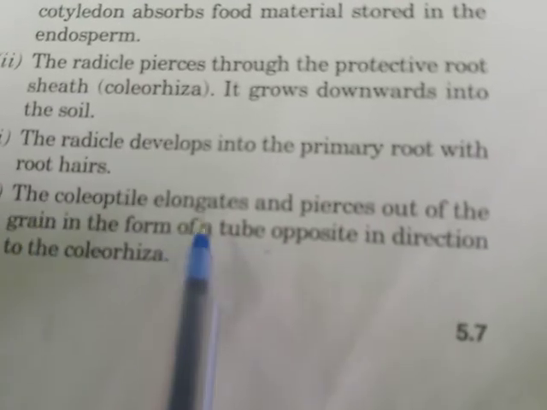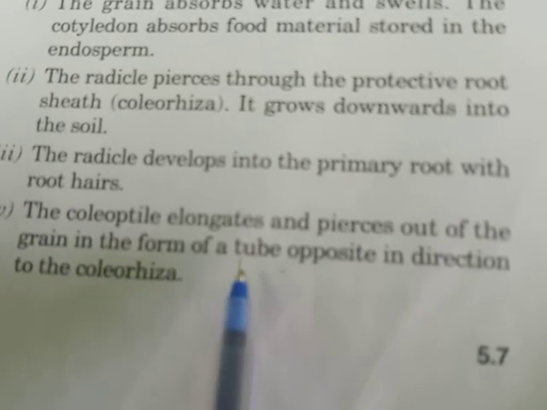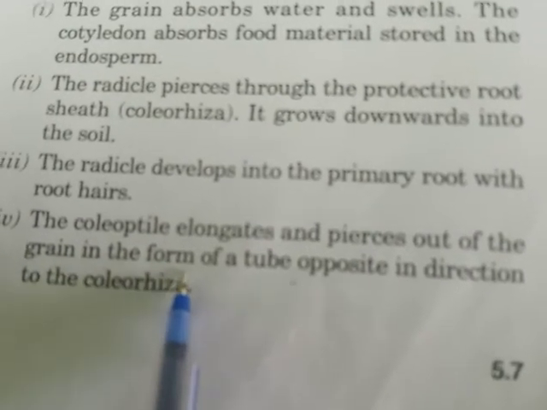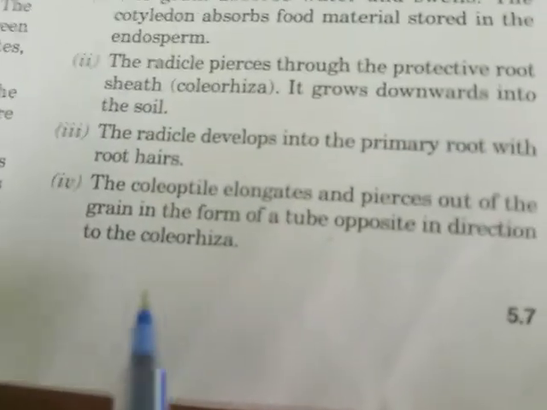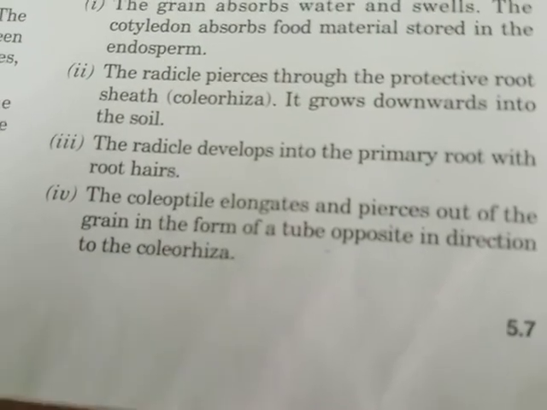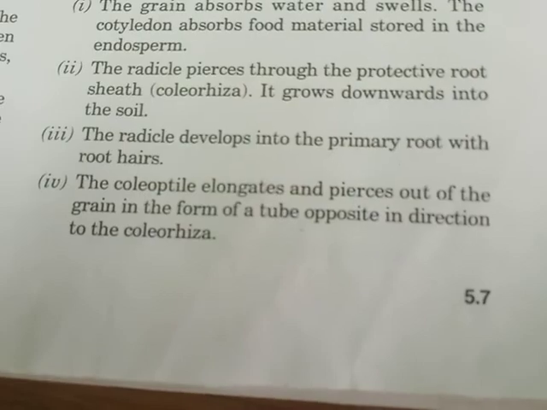So the coleoptile elongates and peers out of the grain. Now this coleoptile peers out of the grain in the form of a tube in the opposite direction to the coleorhiza. As you know, children, the radicle grows downward and the plumule grows upward. So both of them are in opposite directions.